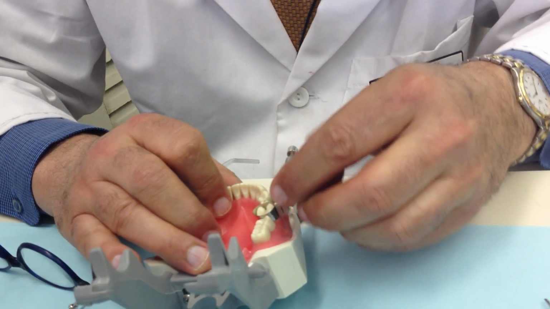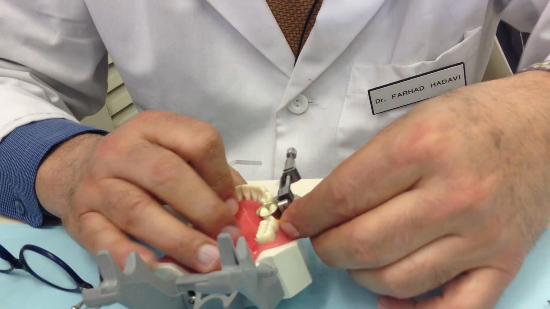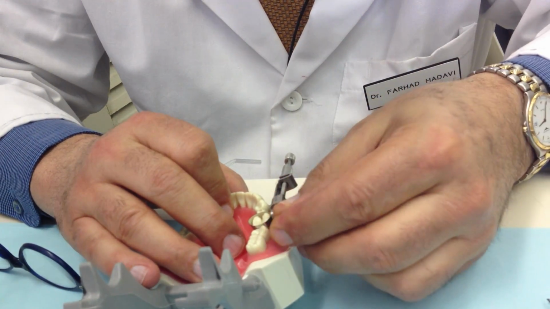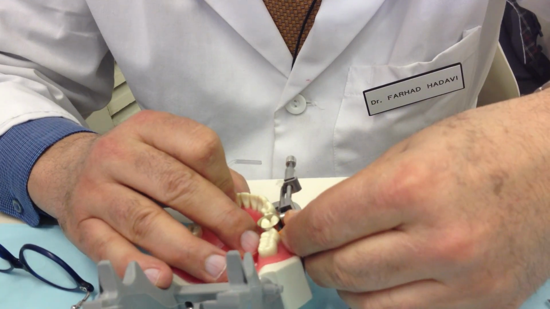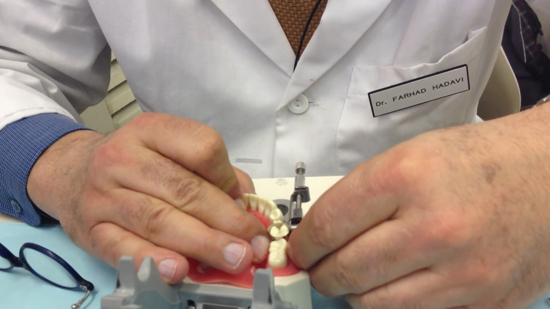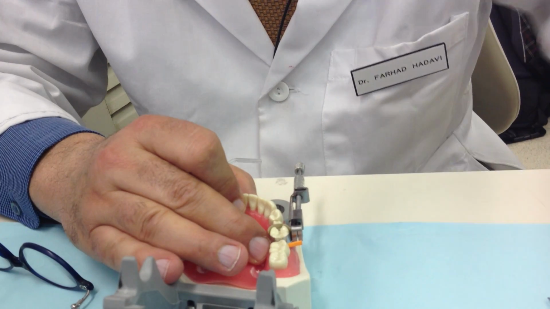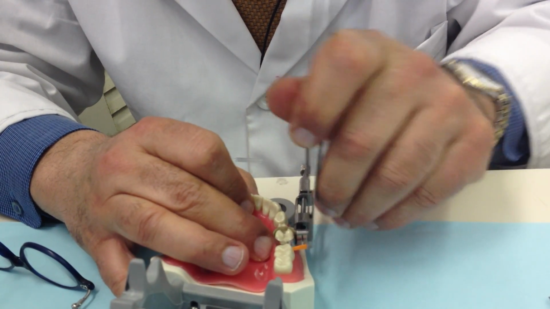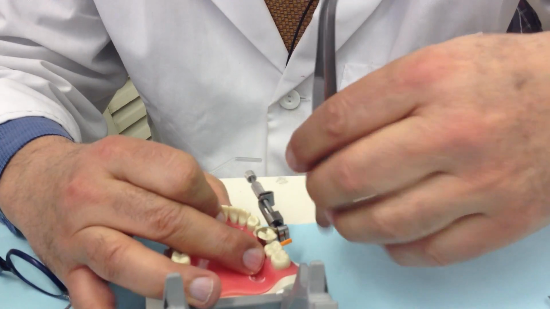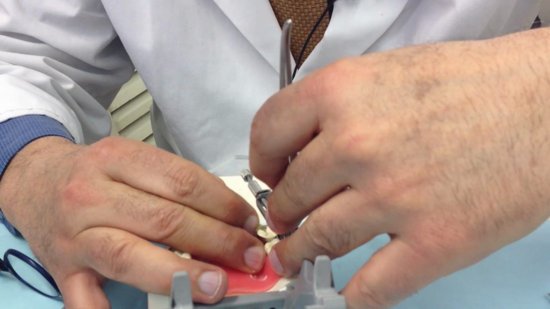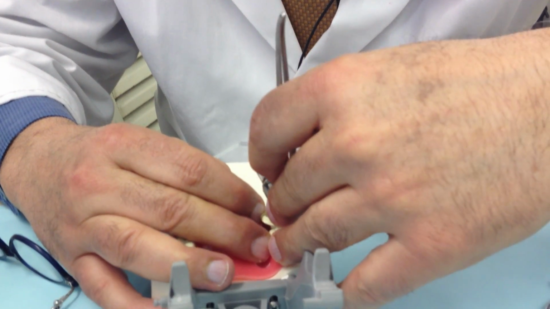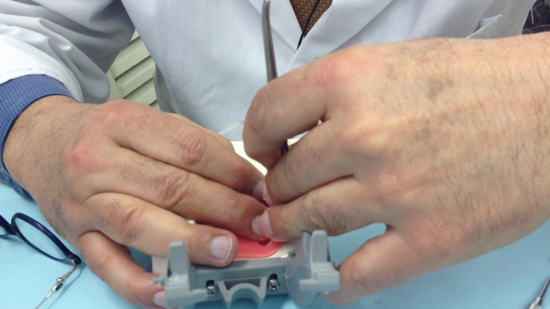Then I place my wedge in place. Now I know this wedge nicely fits exactly where I want it to fit, correct? I place my wedge. Halfway has to go through.